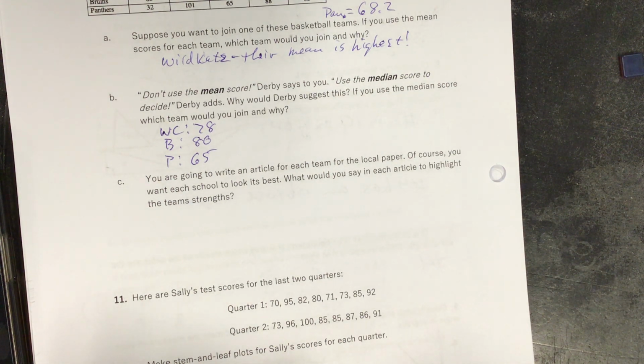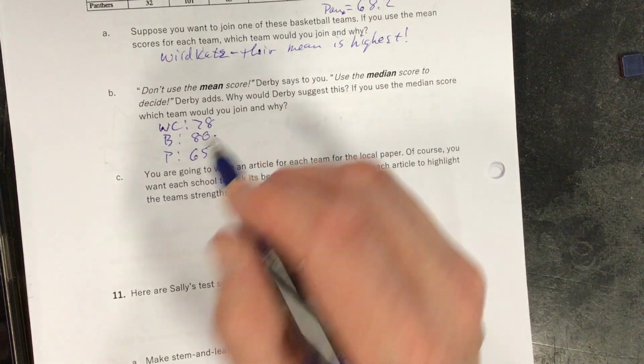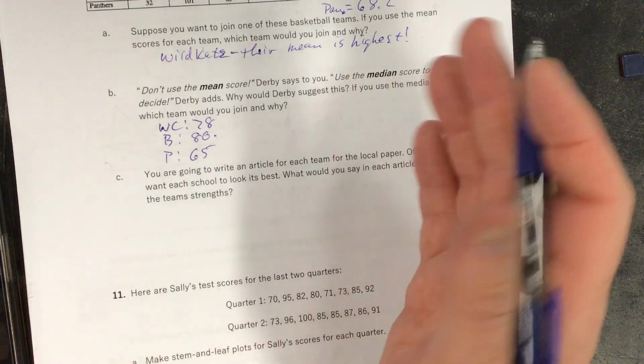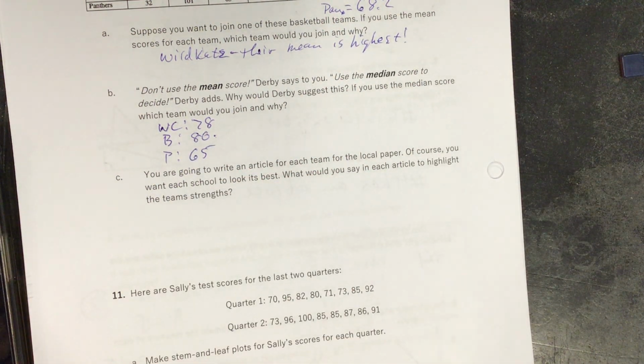Derby might think the median is a better representation since half the games were higher than the median and half were lower. Deciding based on this would mean going with the Bruins. We would go with the Bruins if you decide to do this. Half of the scores are above, half are below. There you go. Letter C.